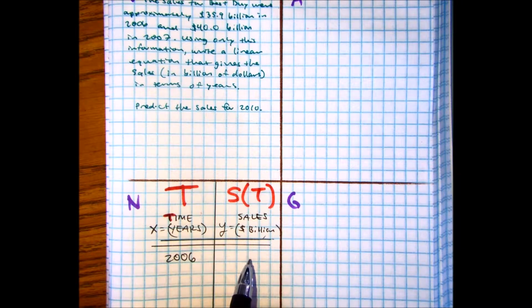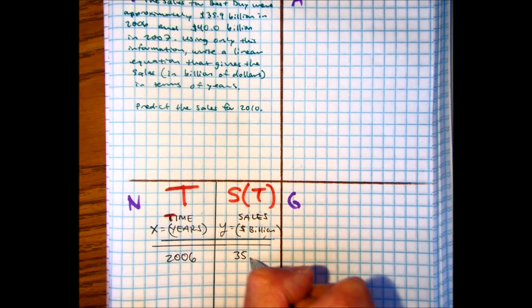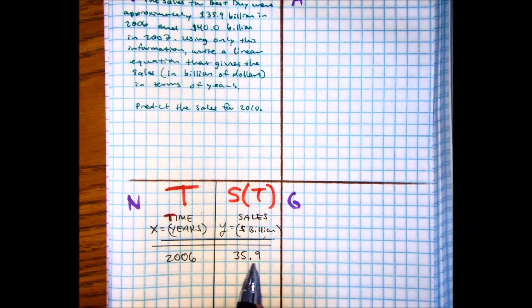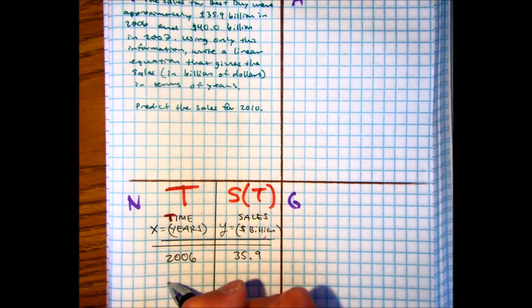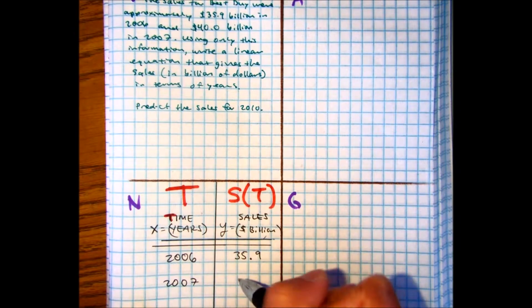Give me sales. Because 35.9 doesn't represent $35.90, it represents 35 billion. Give me another year. Sales.